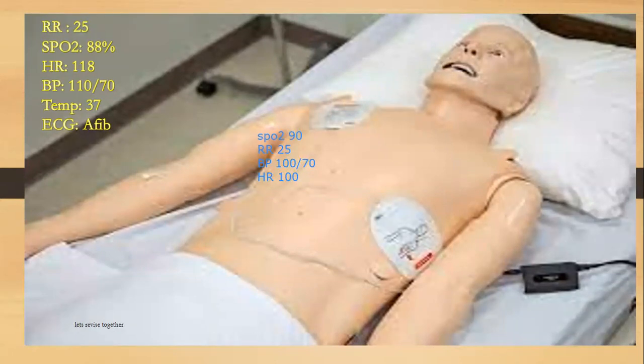You have told him the purpose. You have got the consent. You have mentioned the chaperone. And now start your A to E approach. Since my patient is talking, since David, you are talking, your airway seems to be patent.